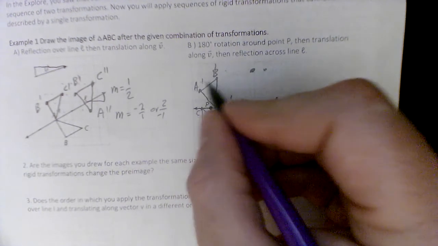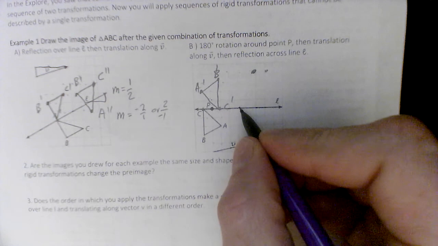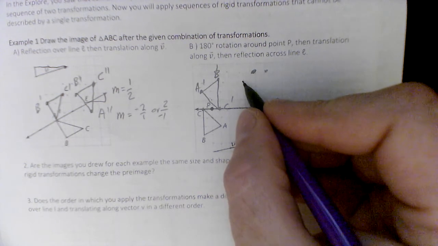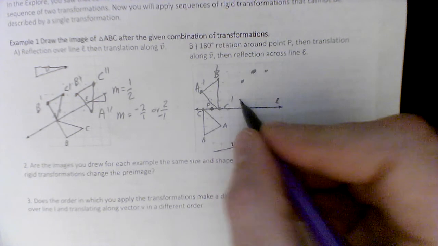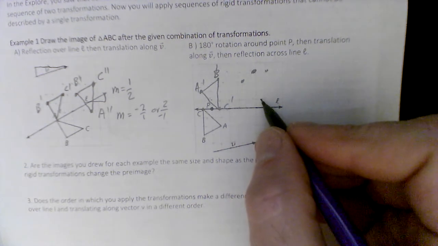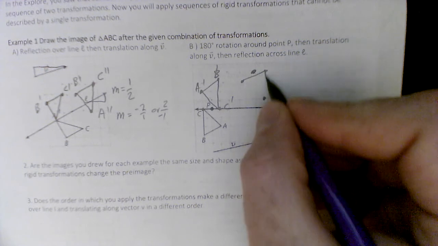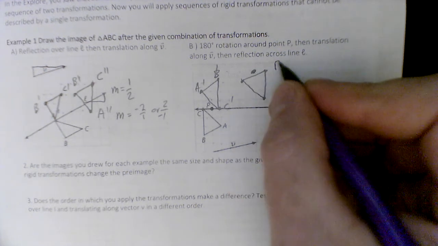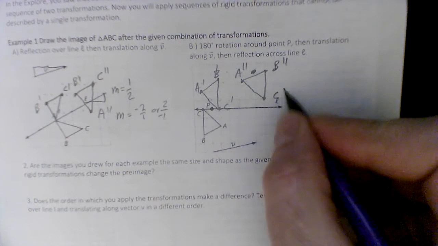Up 1 and 1, 2, 3, 4. Right there. And then C is also up 1 and 1, 2, 3, 4 right there. So there's my new B prime prime and A prime prime and C prime prime.